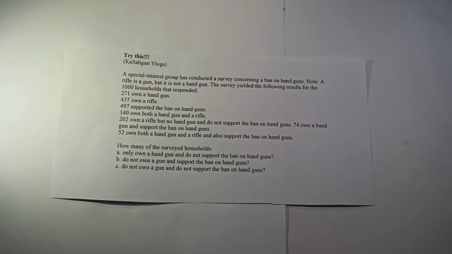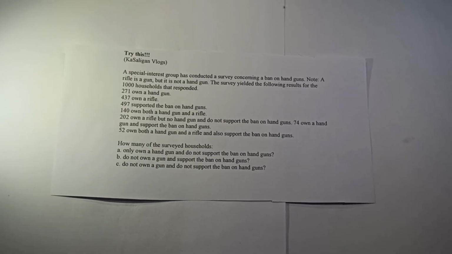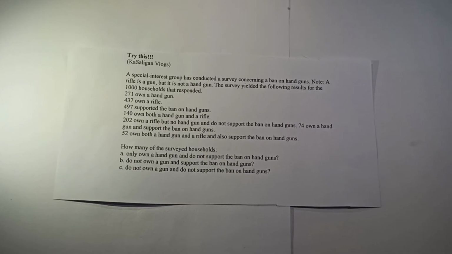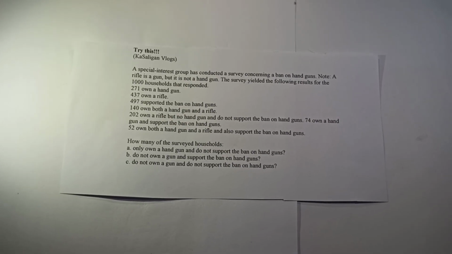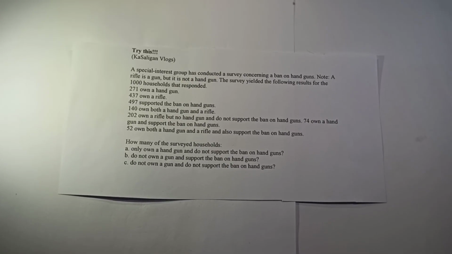74 own a handgun and support the ban on handguns. And 52 own both handgun and rifle and also support the ban on the handguns. How many of the surveyed households only own handgun and do not support the ban on handguns? B. Do not own a gun and support the ban on handguns. And C. Do not own a gun and do not support the ban on handguns.